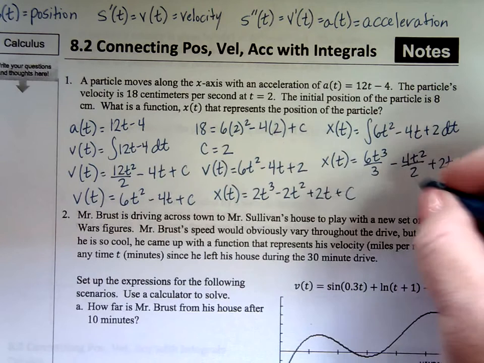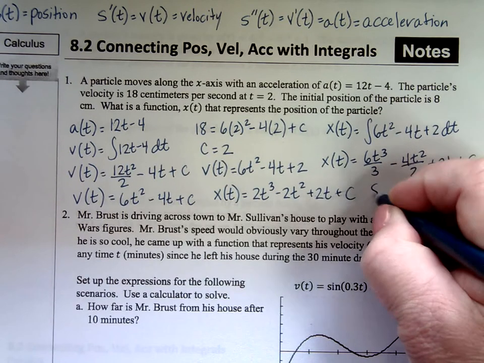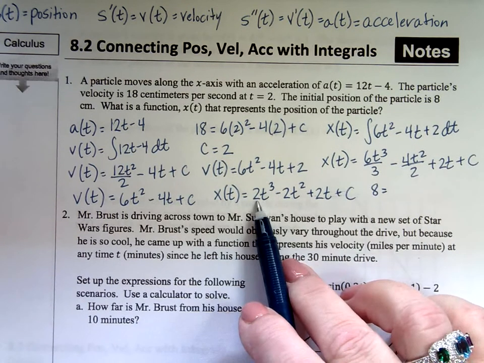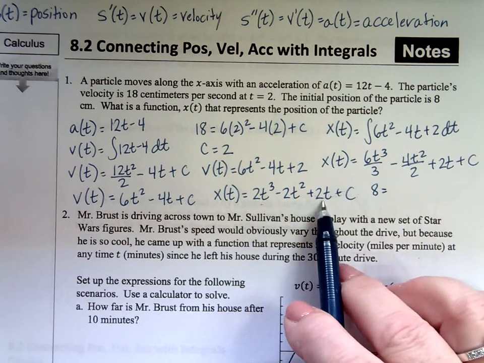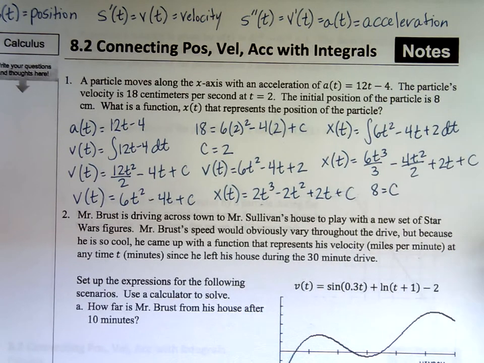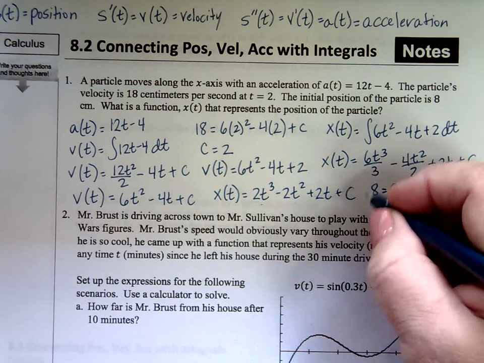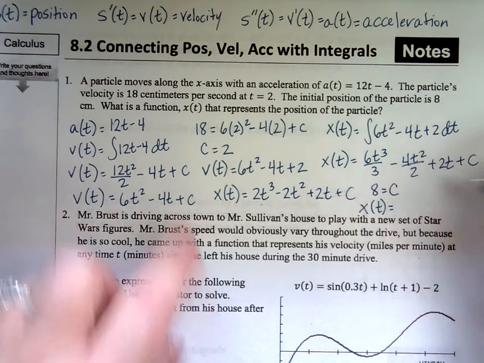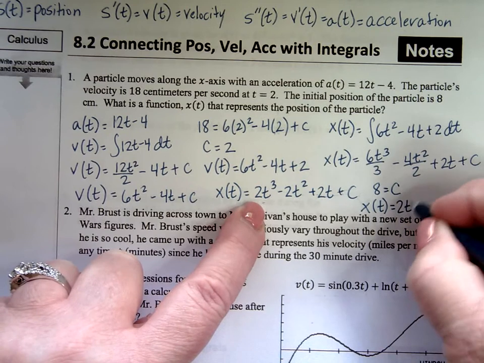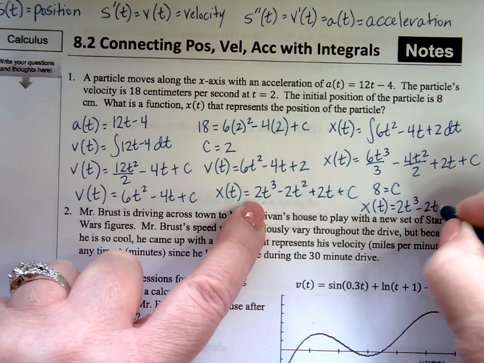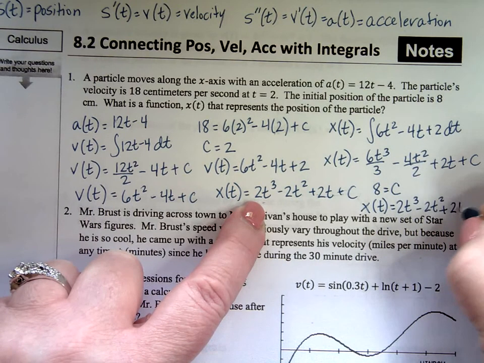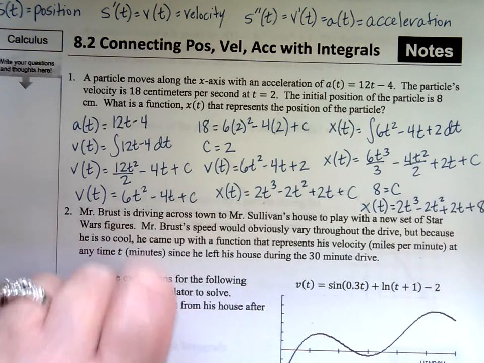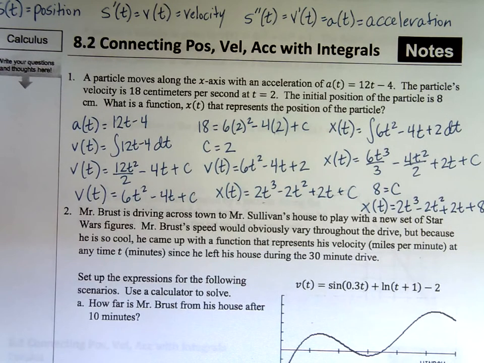So I know that x of 0 is 8. All of my t's become 0, 0, 0, 0 plus c. So my c is 8. And that gives me a final answer that I can say the position formula is 2t cubed minus 2t squared plus 2t plus 8. And that's your final and best answer for that one.